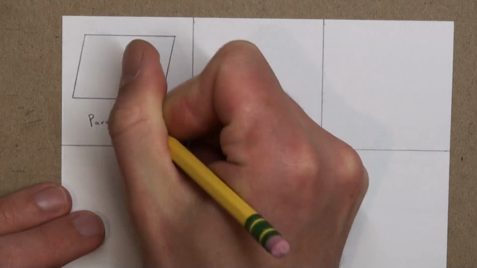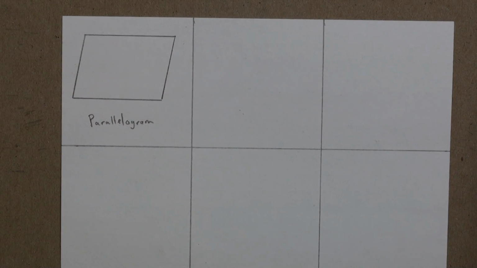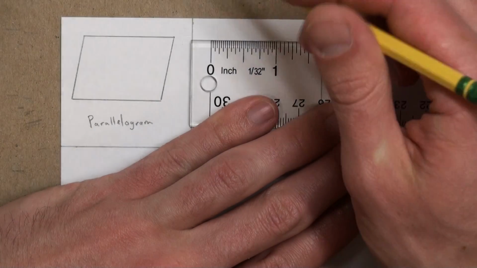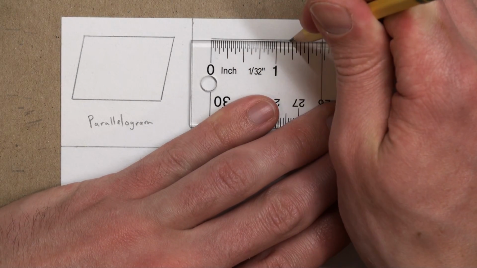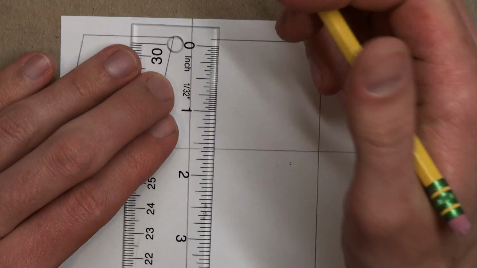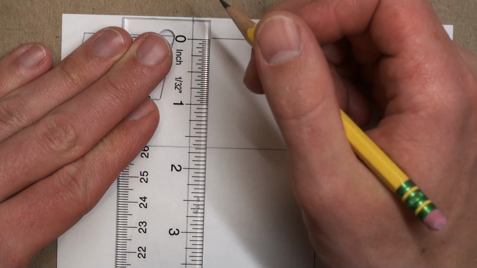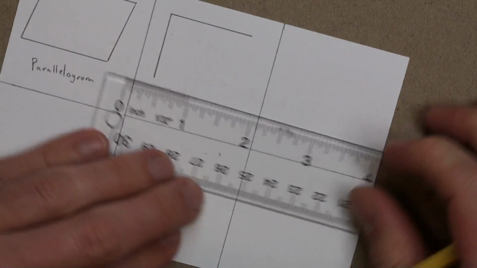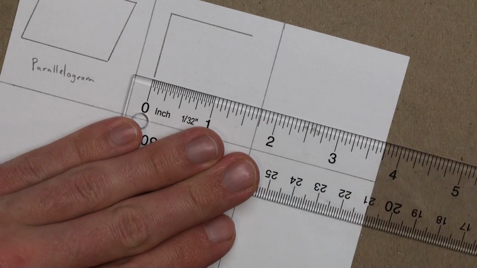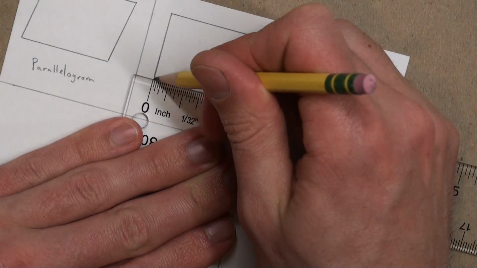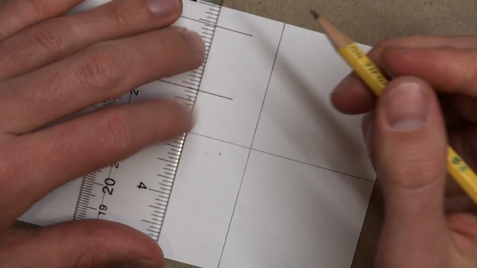And I'm not going to label the sides or anything. Alright, it's just a very basic drawing. The next one was rectangle, and we all know what a rectangle looks like. So I'm going to do 1 1/4 by 1 by 1 1/4.